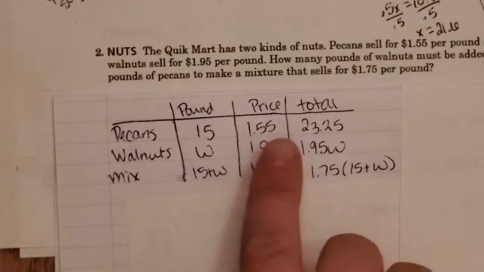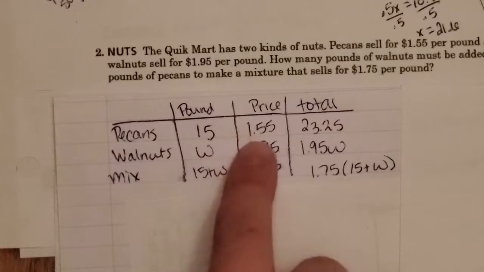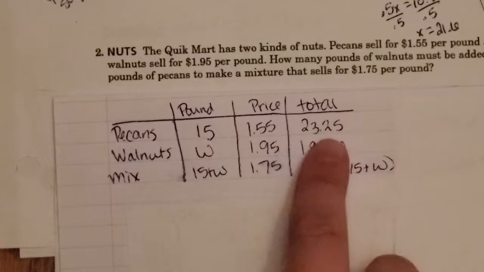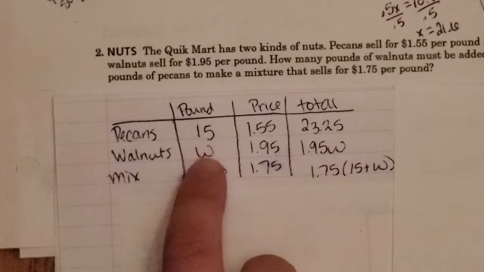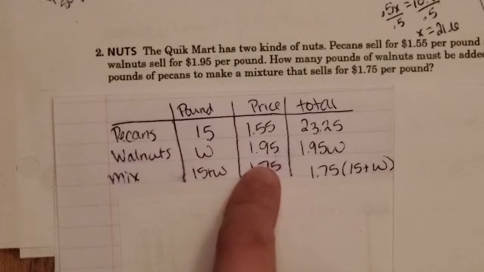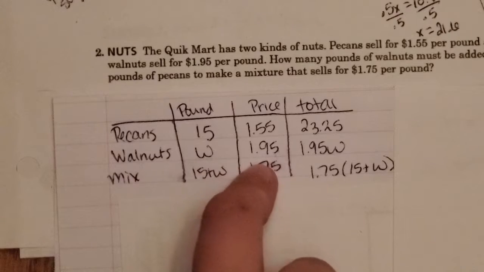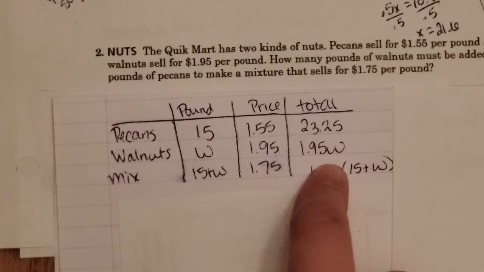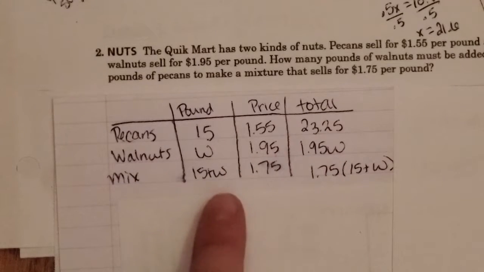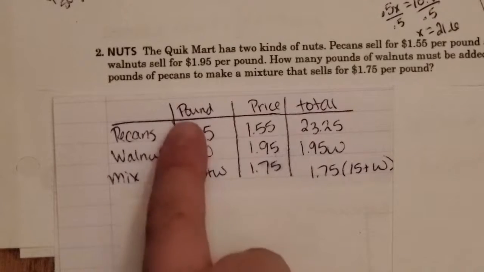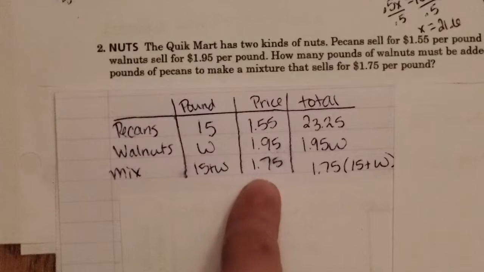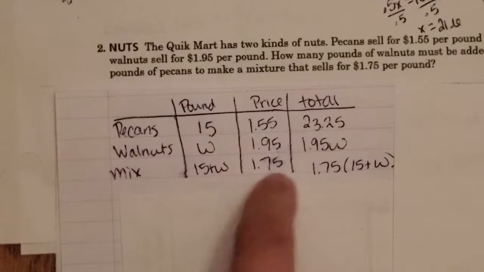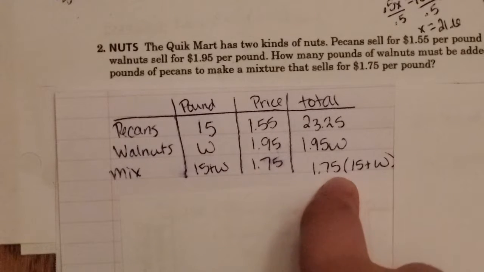So my 15 pounds, my price is $1.55. When I multiply it together, I get $23.25. I have W pounds. W is the amount of walnuts I need. I'm paying $1.95 and $1.95 W. And then my parts have to add up. So 15 plus W gives me that. I want to pay $1.75, and my total would be this.